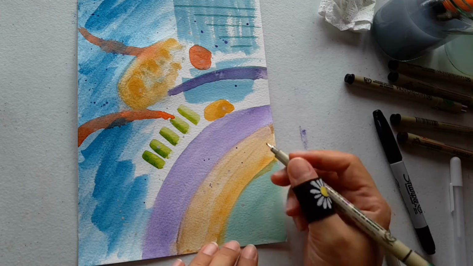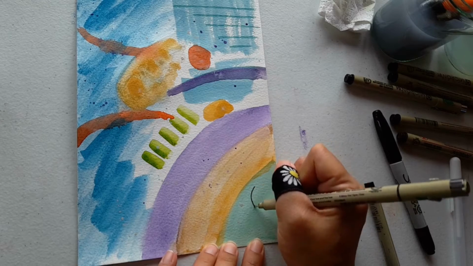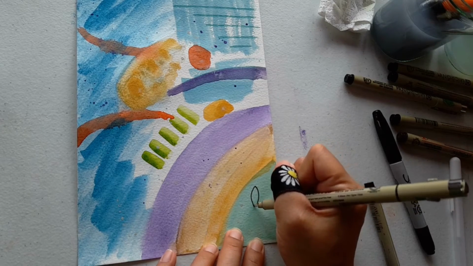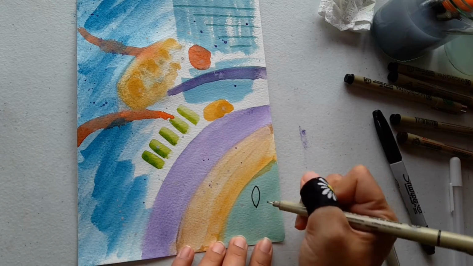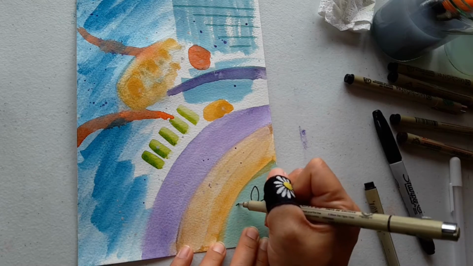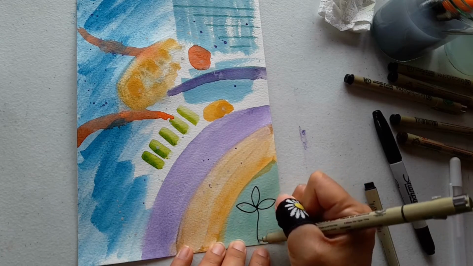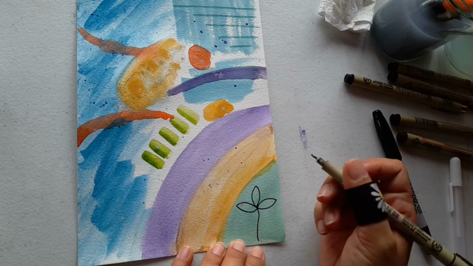The painting has dried. So time to get crazy with the doodles. By the way, be sure that your paper is completely dry before you start drawing. Sometimes the ink has a tendency to bleed in with the paint on your paper if your paint is still wet. So we don't want that.